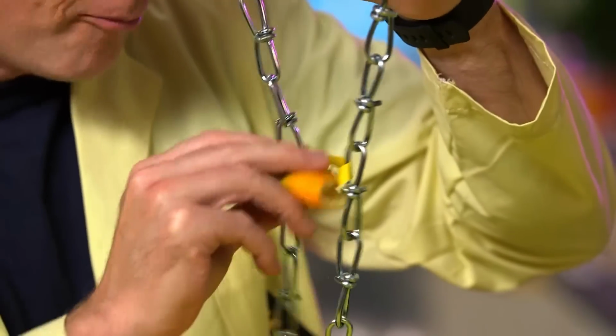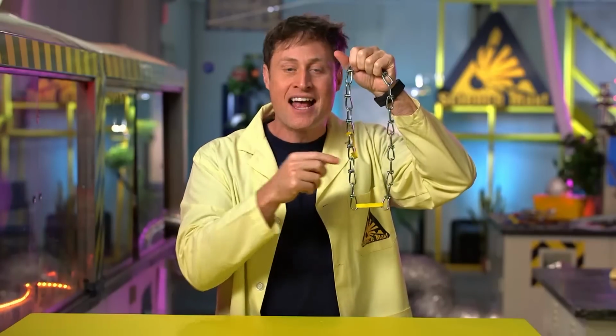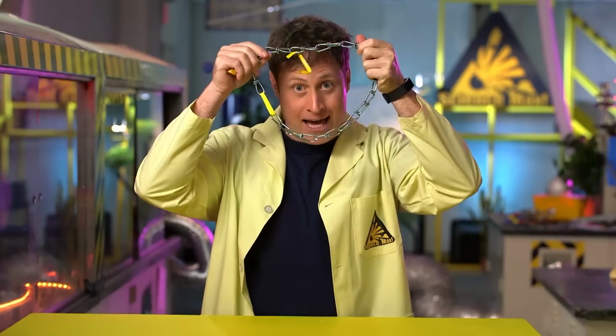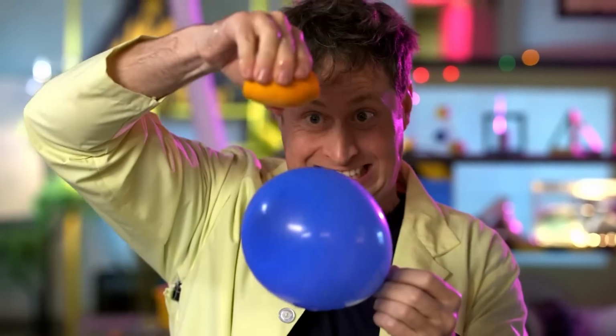Nom nom nom, delicious. And breaks it. That separates the polymers, and that pops the balloon. But remember, it only works with natural latex. So make sure you're using natural latex balloons.